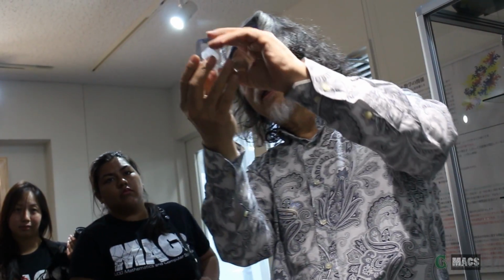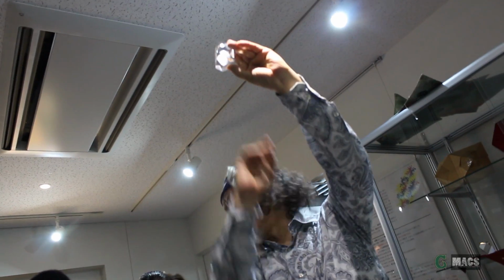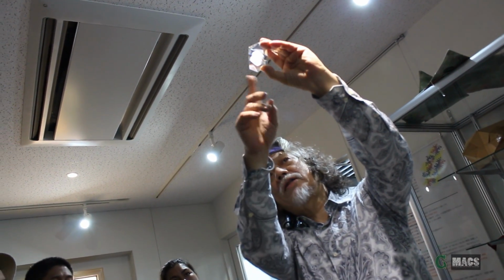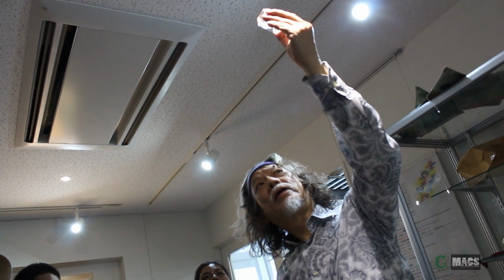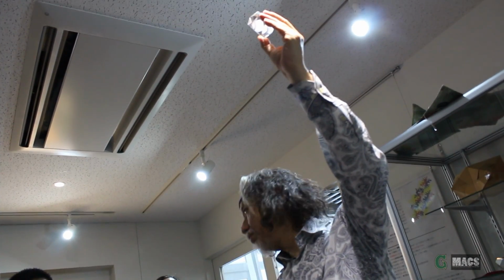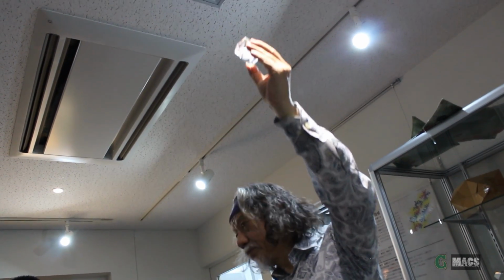Then inside you will see a similar, quite similar polyhedron inside.